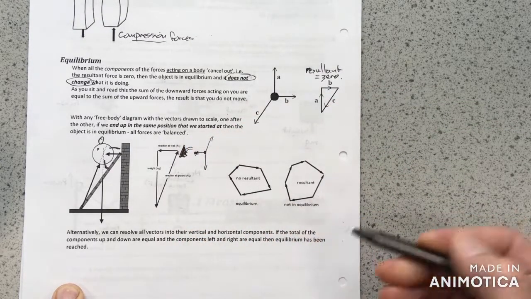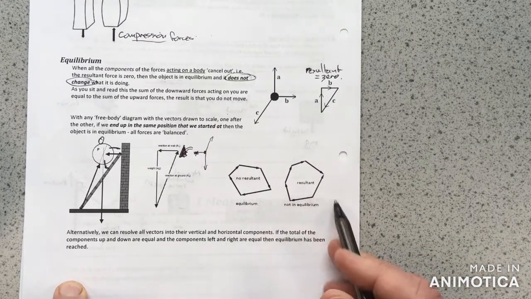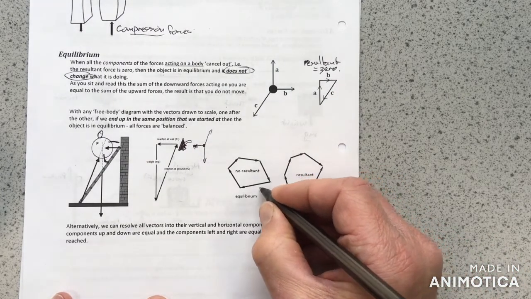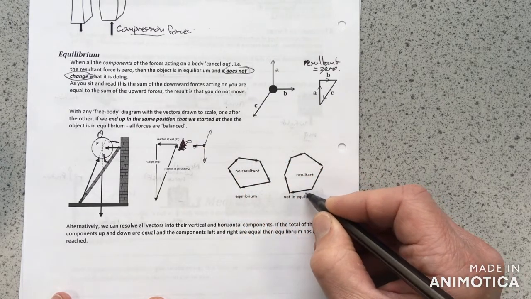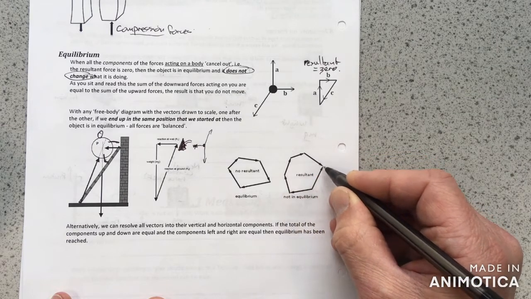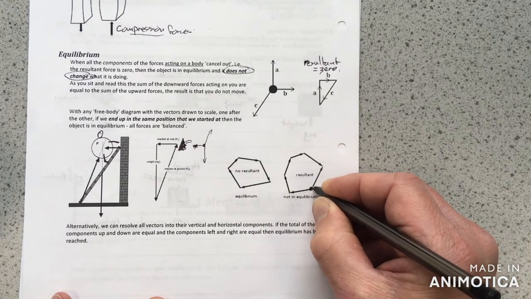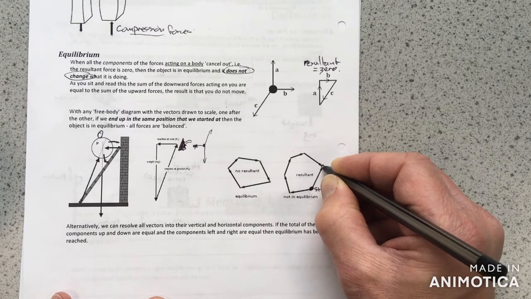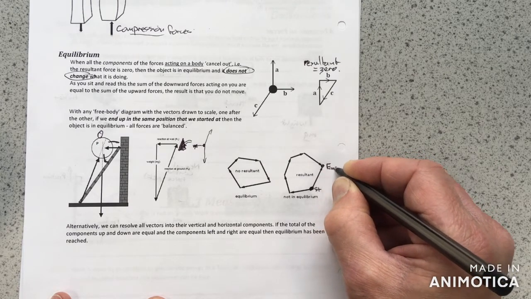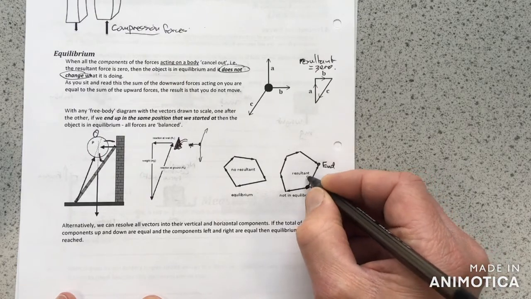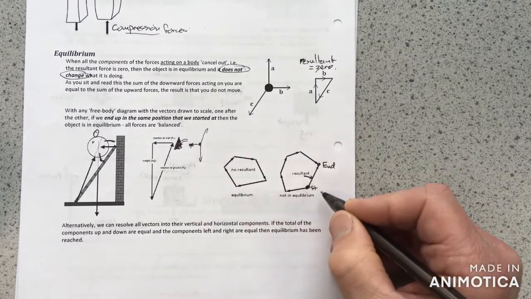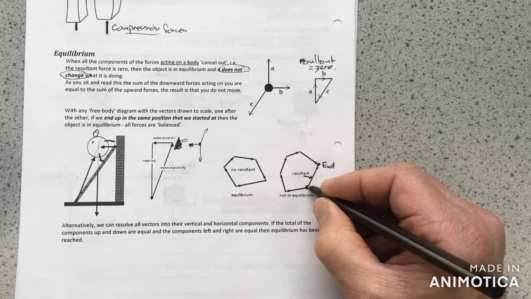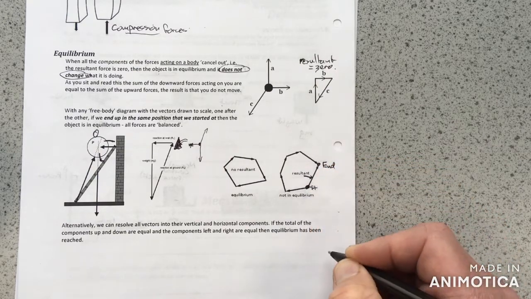And again, equilibrium, and not in equilibrium. Look close. These are all going tip to tail, tip to tail, tip to tail. These ones are going tip to tail, tip to tail, tip to tail, tip to tail. Not there. So that is your start. That is where they end up. Unfortunately, on my version, it's in a different colour. So this is your resultant, the difference that's left over. No gaps, gap. To go from start to finish, that's your resultant vector.